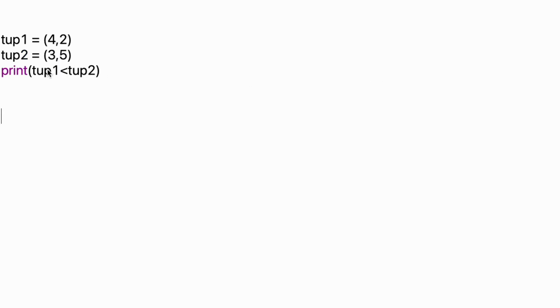That means tup1 is not less than tup2. So how is it possible? Because first 4 will be compared with 3. Now what is the output for 4 is less than 3? Obviously it is false. So we are not checking further. Only on the first step itself we are getting the false value. So we are printing the whole result as false. So this is how we can compare the tuples.